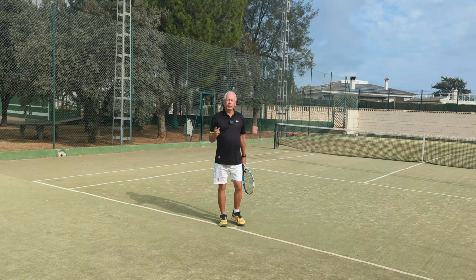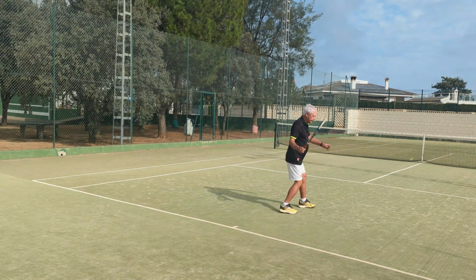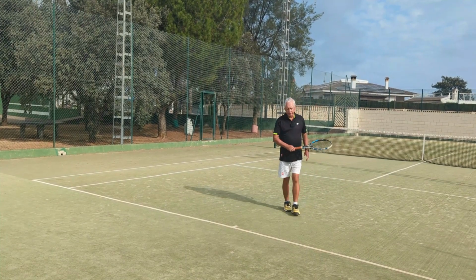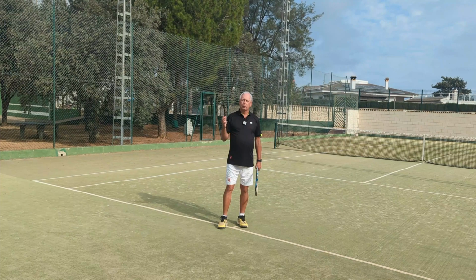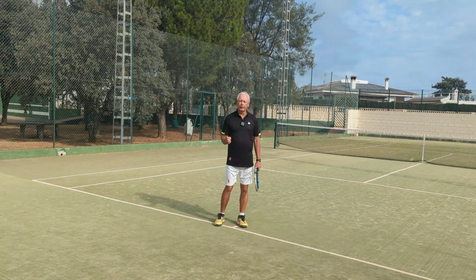By doing this, my ball won't travel as far, but that's a good thing because I'm taking advantage of the opportunity ball and I'm inside the court. And it also means the ball will stay low and skid through quickly to my opponent, which is also a good thing because it changes the tempo for them. It breaks up the rhythm.